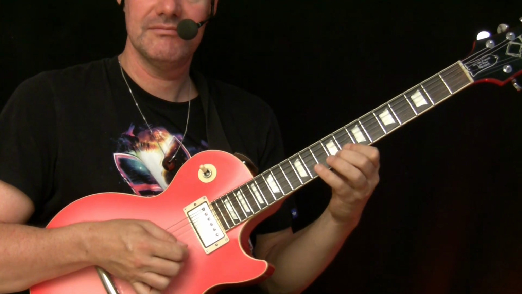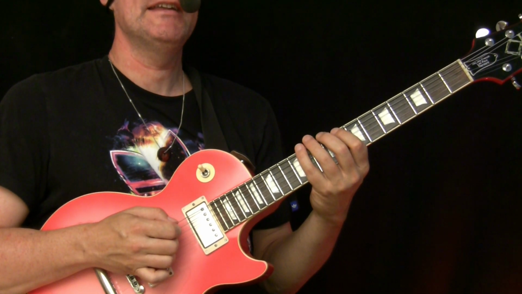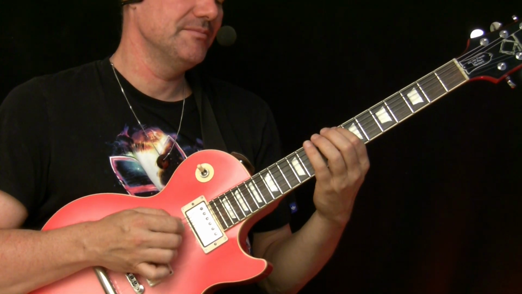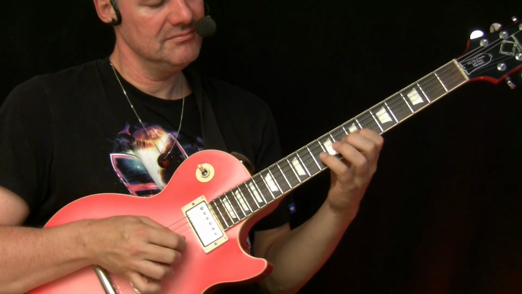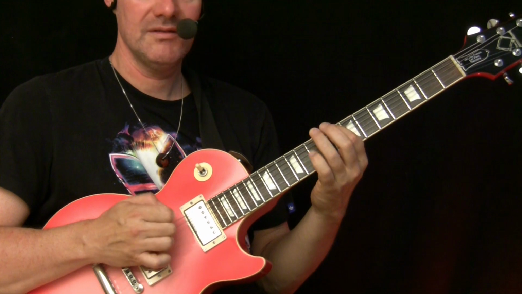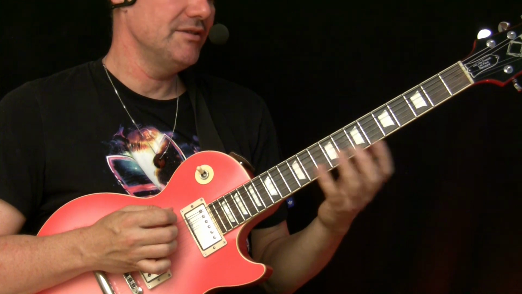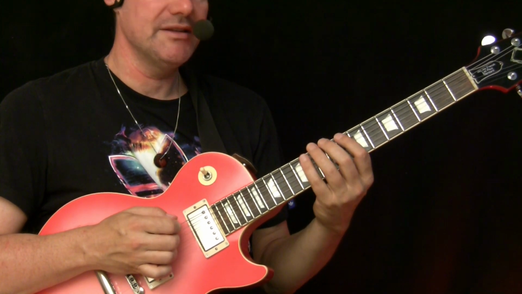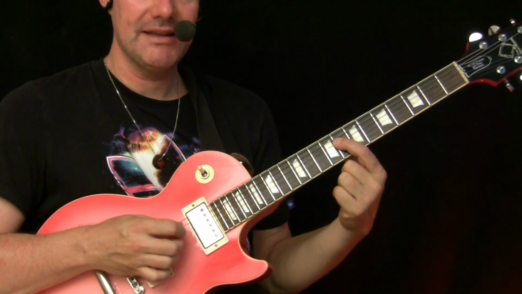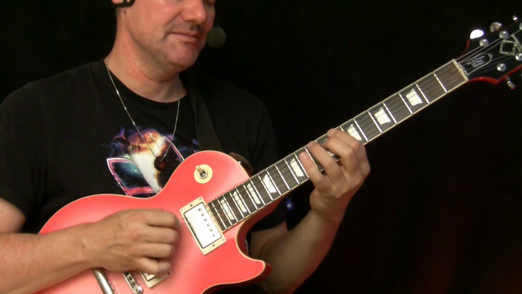But since we are playing neoclassical stuff, it is also cool if you play C harmonic minor. And the basic difference between the normal minor scale, or Aeolian scale, and the harmonic minor is you have to make the flat 7 a 7. This is flat 7, this is the 7.